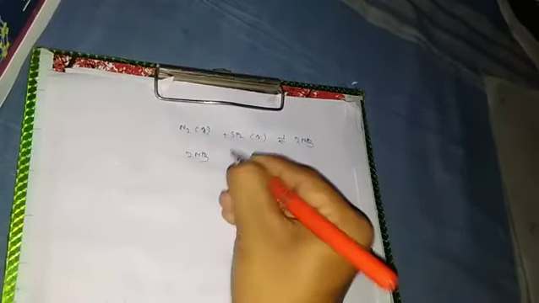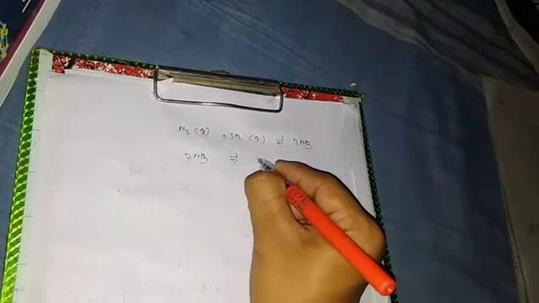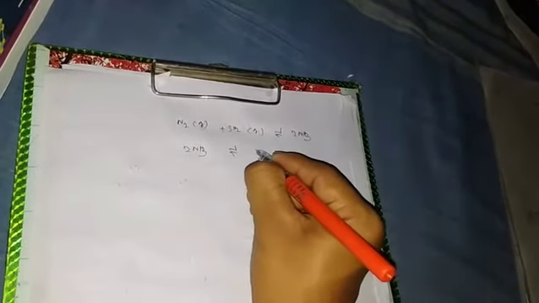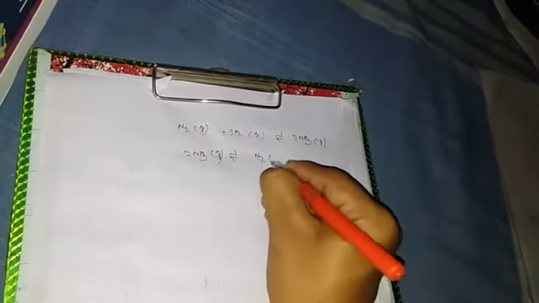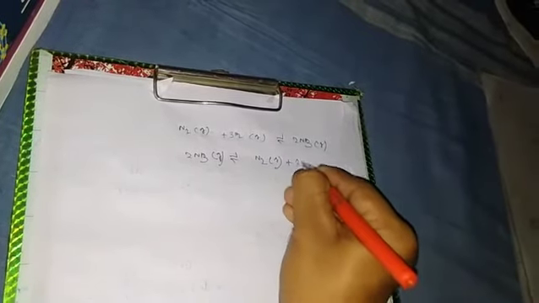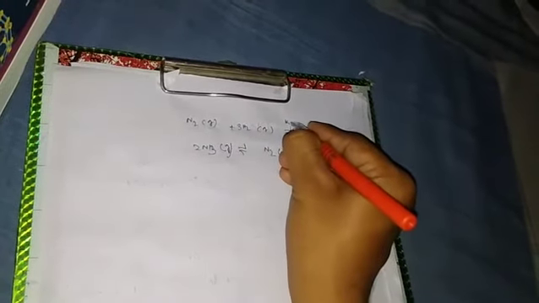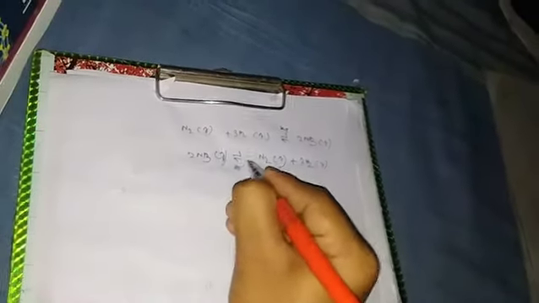If the reaction is reversible, we reverse the reaction: 2NH3 in equilibrium with N2 plus 3H2. For this equilibrium constant we consider Kp, and for this one Kp dash.